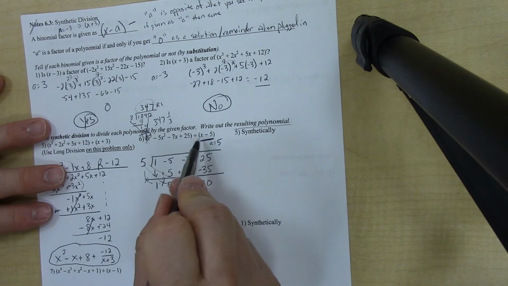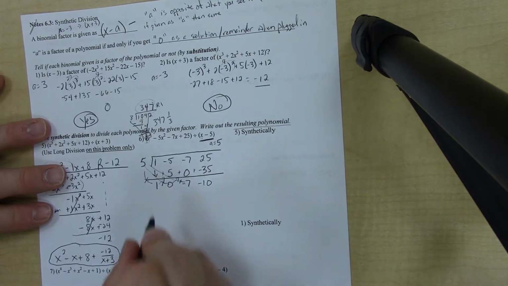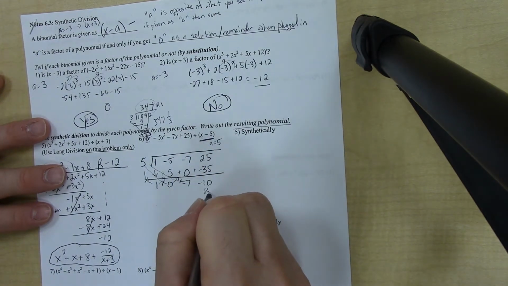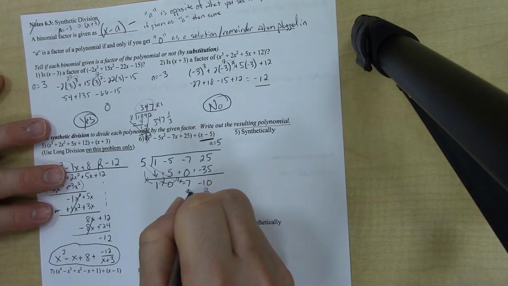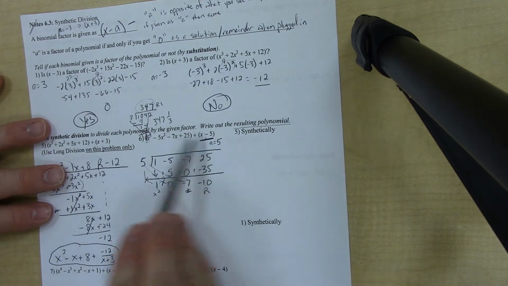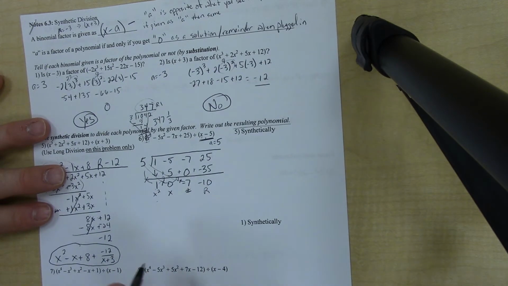Well, think of what happens. If I divide an x out of x cubed, what am I left with? Well, I'm left with an x squared. Moreover, this is my remainder. This has to be my constant term, my number, then x squared. So it makes sense when I pull an x out of x cubed, I'm left with x squared. And the numbers that are here are just your coefficients.